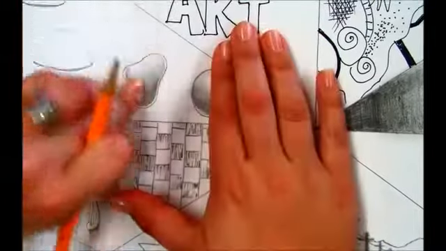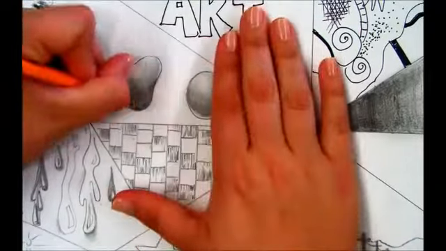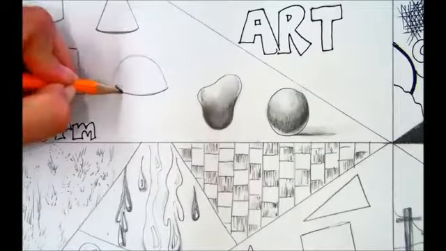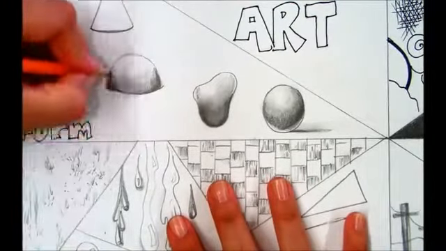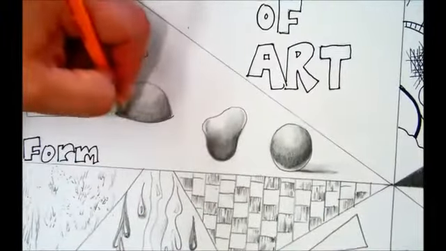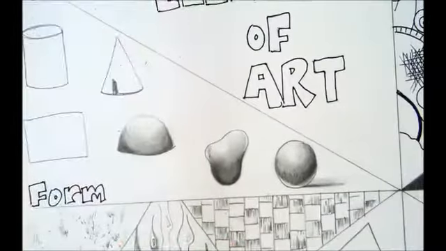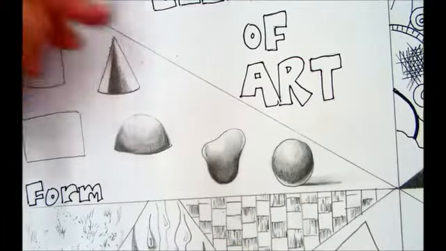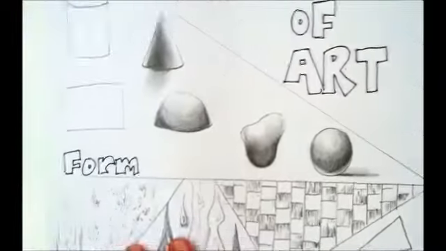Next, we're going to make this organic round form appear to be 3-dimensional by adding some shadows and highlights. Alright, and then next we're moving on to this teardrop or dewdrop or gumdrop shape. And again, we're doing gradation, going from dark to light, adding value and highlights to make it appear 3-dimensional. Doing the same with this cone shape. Smudging it around with your finger, erasing some highlights, cleaning up your edges.